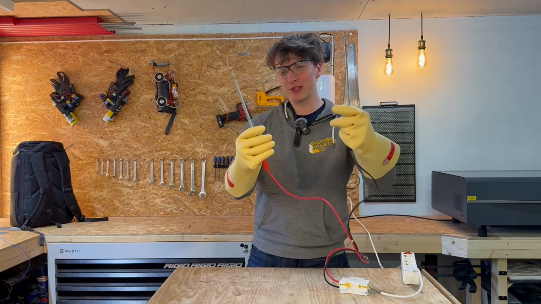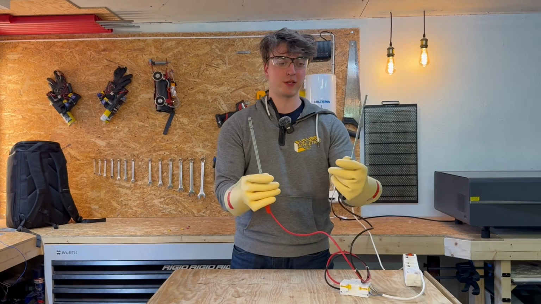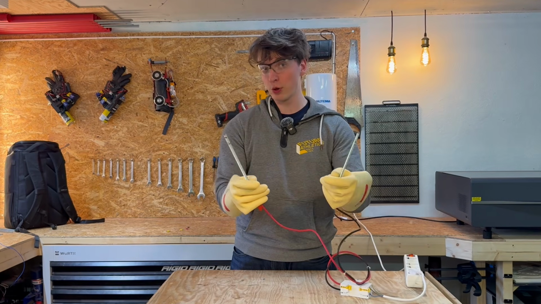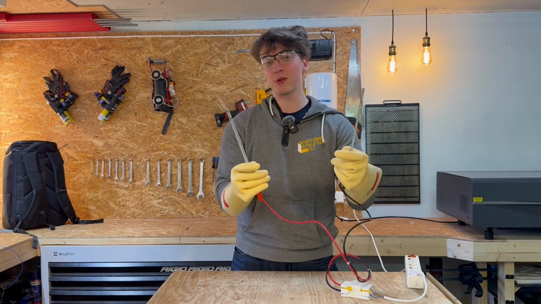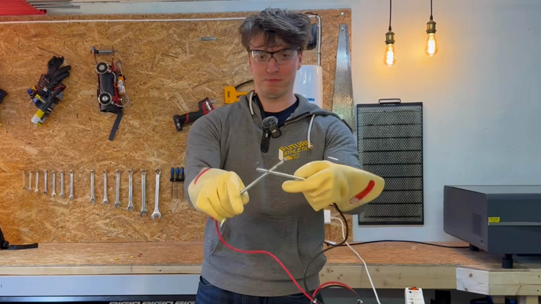Do you know why I could hold these two terminals without getting electrocuted? Well, that's Ohm's law in practice. And if you know how Ohm's law works, you get a really good idea of how electricity would behave. And yeah, these two are live, just watch.